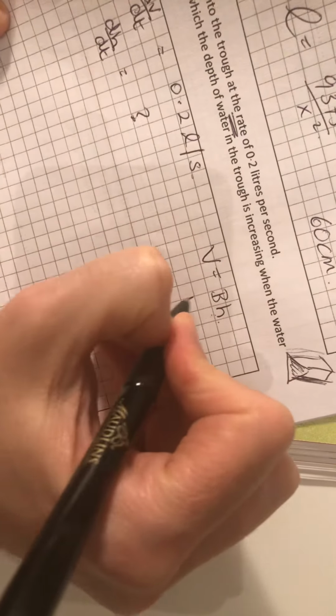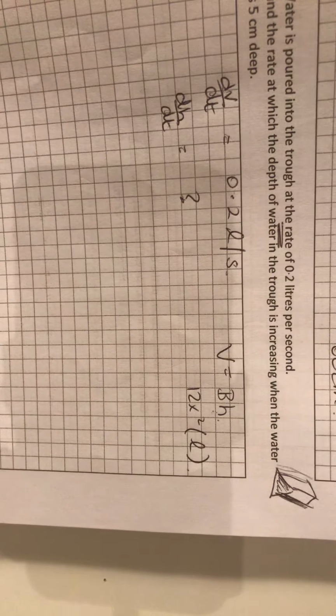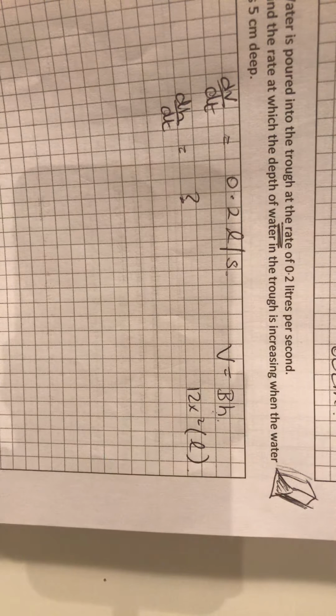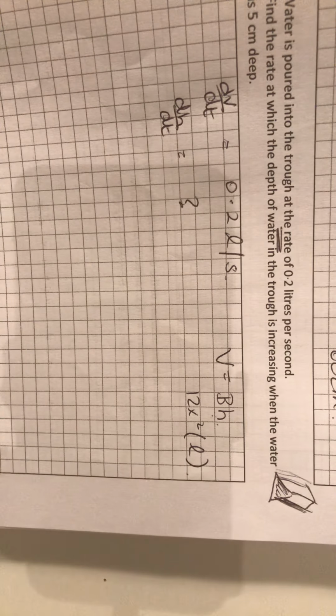No, we haven't. We have the volume is equal to 12x squared times L. So in this situation, you can't differentiate when you have two variables. So I'm going to have a good look at it.